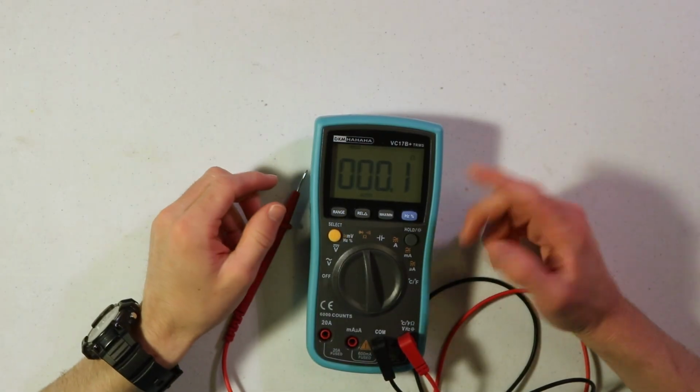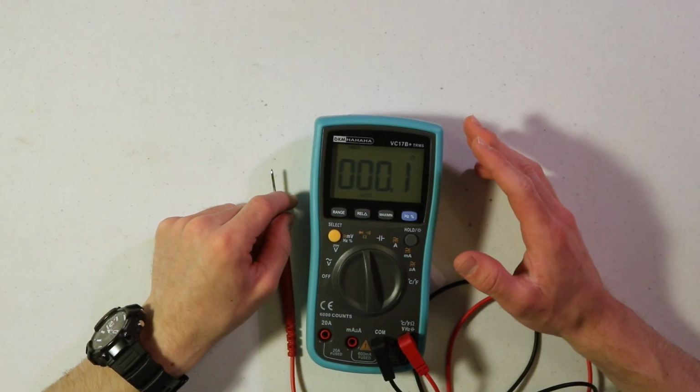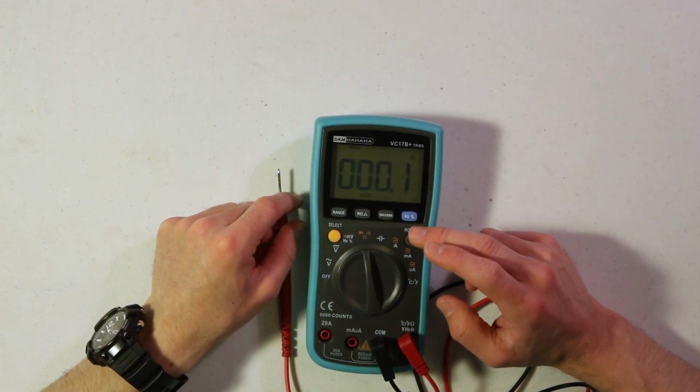So that's just a useful tool when you're trying to write down values or see it and it's changing a lot, so just press hold.